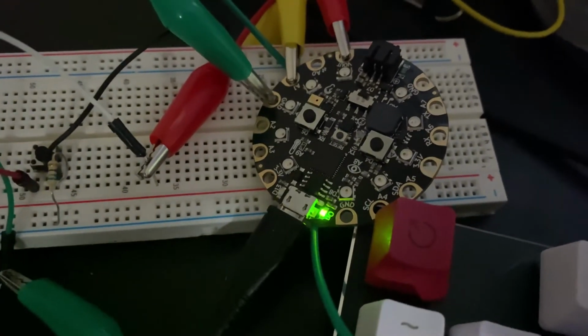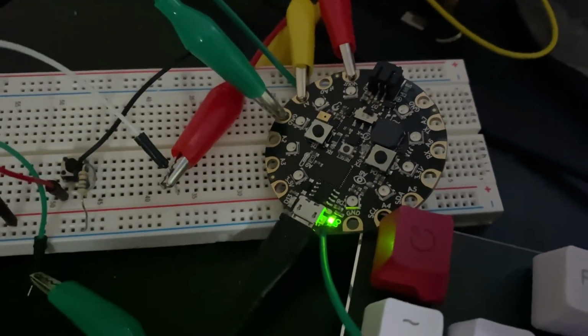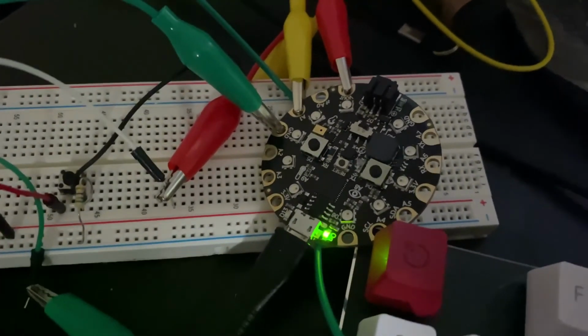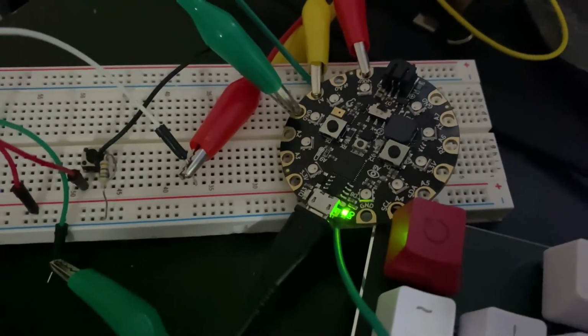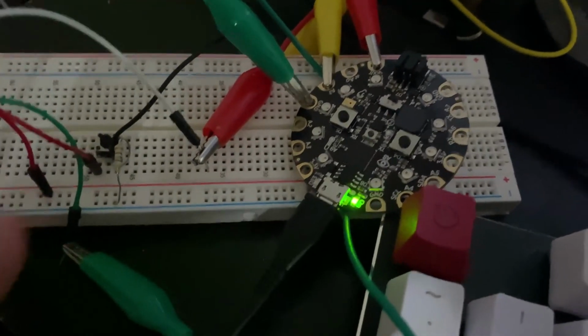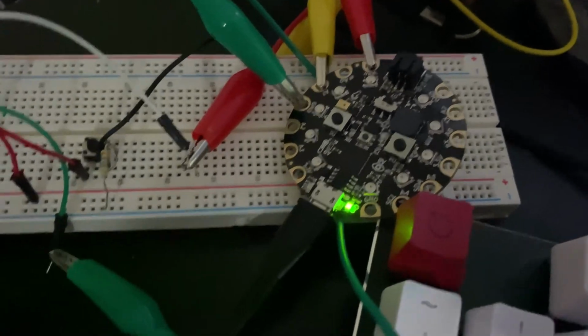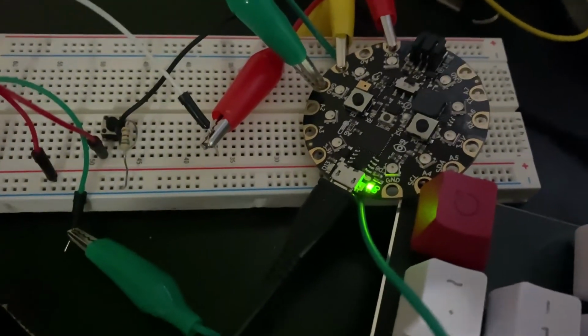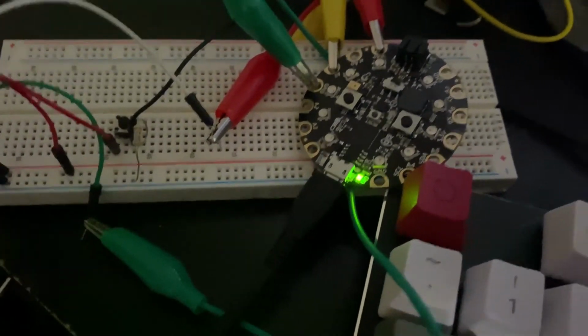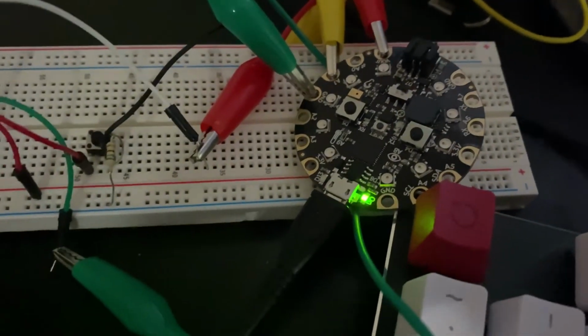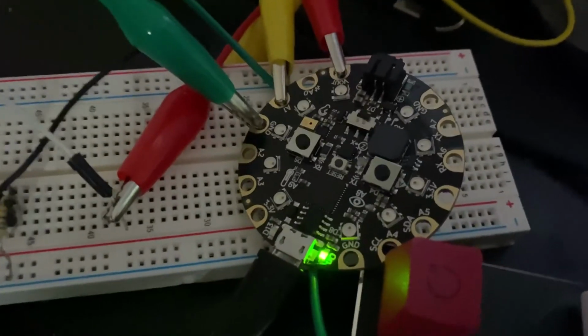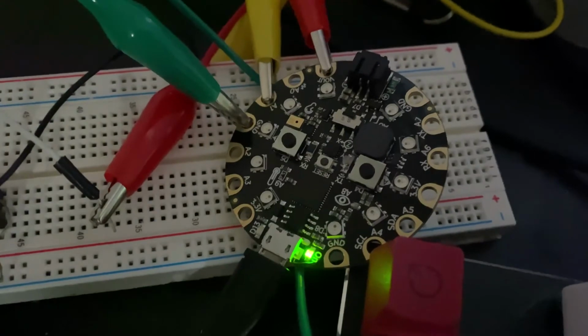Like always, I'm going to start by demonstrating the hardware project. This is a dice roll. When I press the button, the software will roll a number between 1 and 6, and it will output onto the microcontroller visually as LEDs.